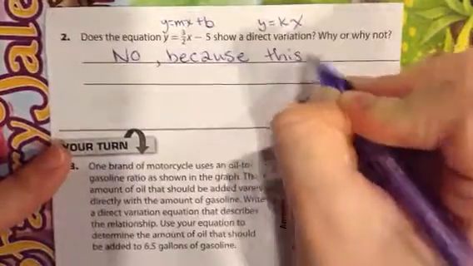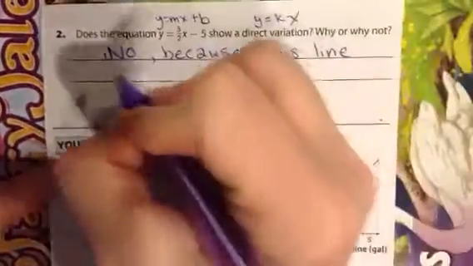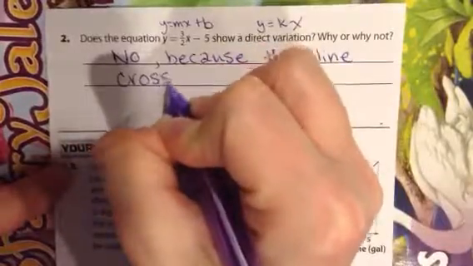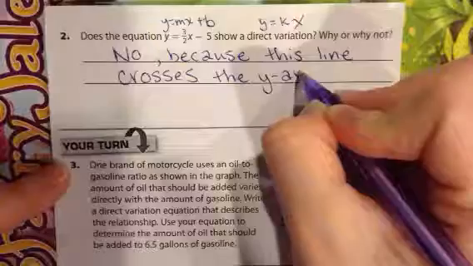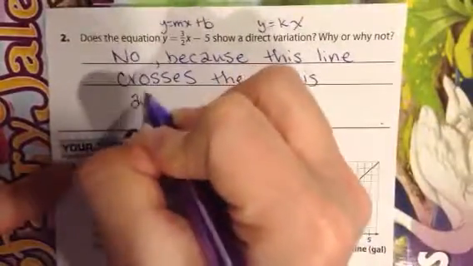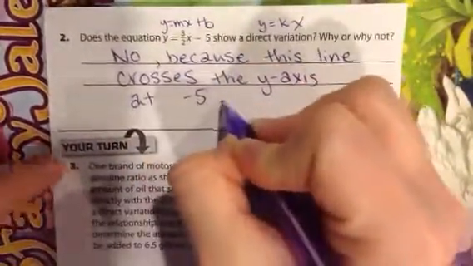this line crosses the y-axis at negative 5.